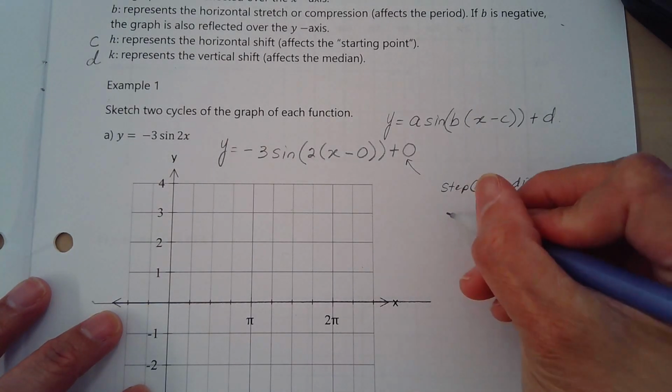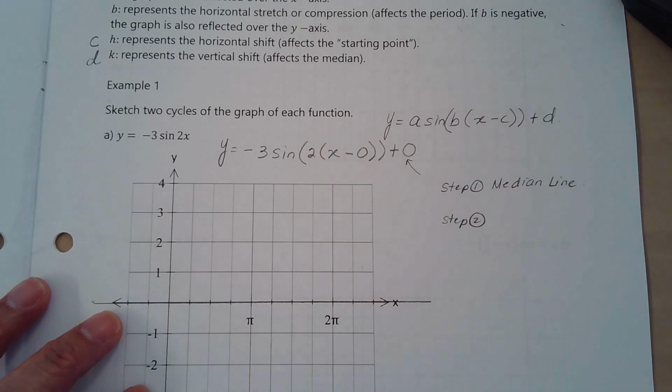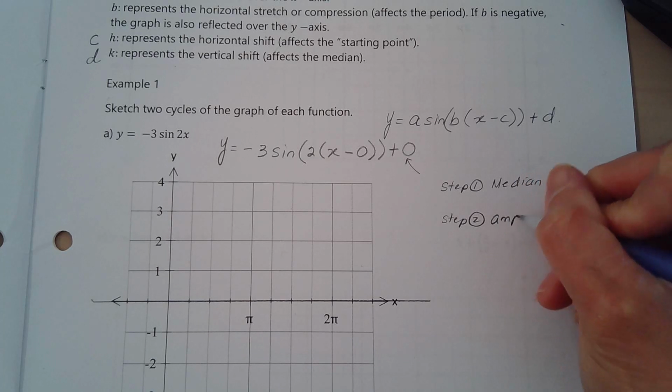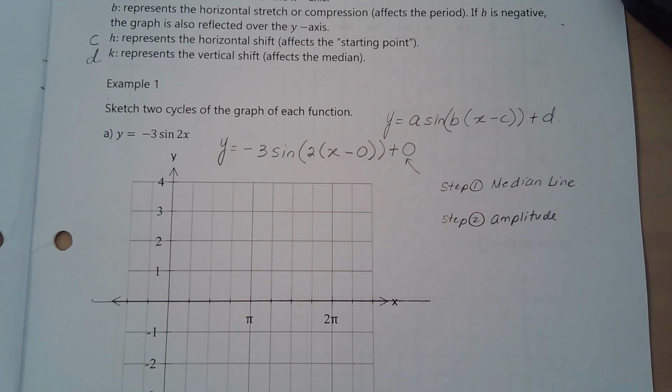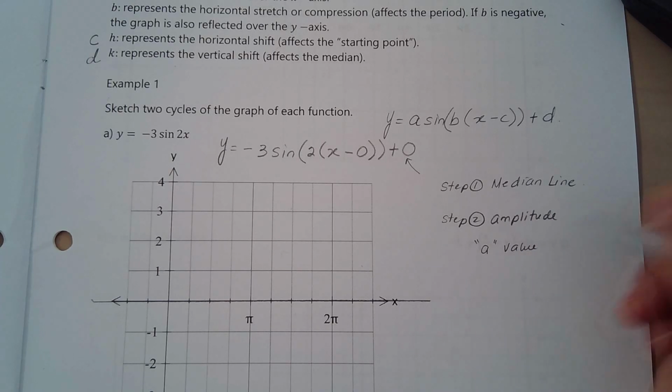Now, looking at this, step number 2, we're going to try to figure out the amplitude. What's the amplitude for this? Amplitude is how far up and down do we need to go. 3. Amplitude is the A value, but it has to be the positive A value.